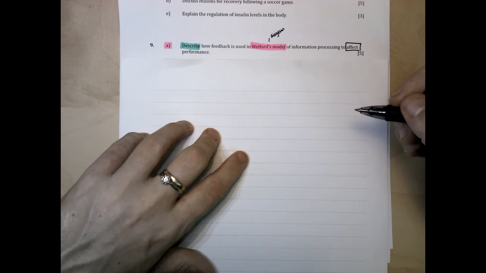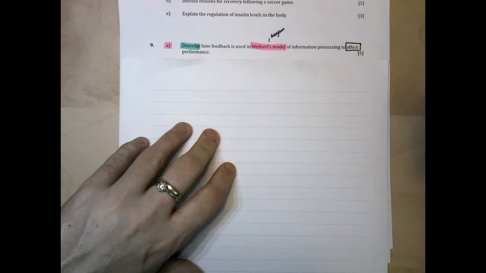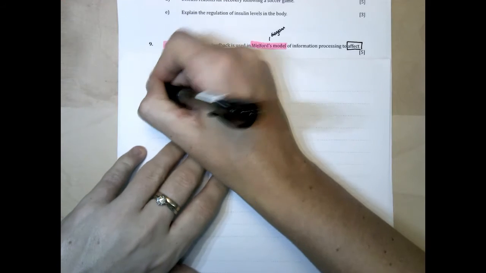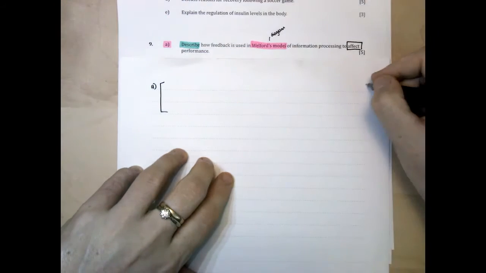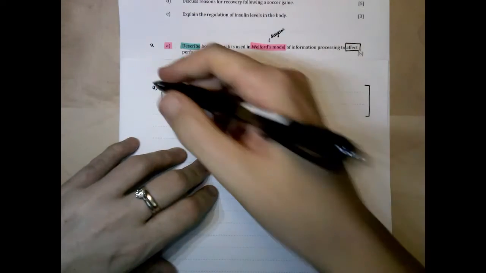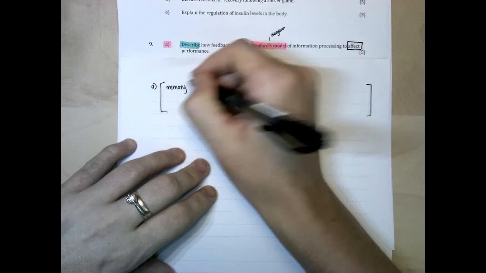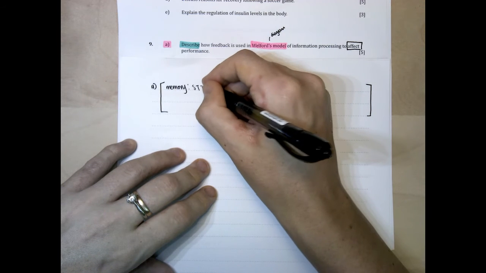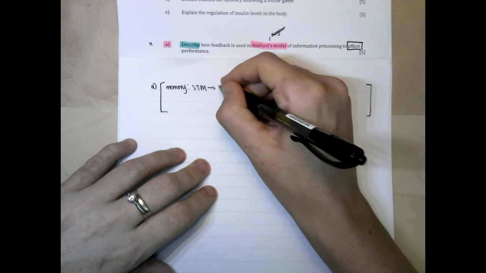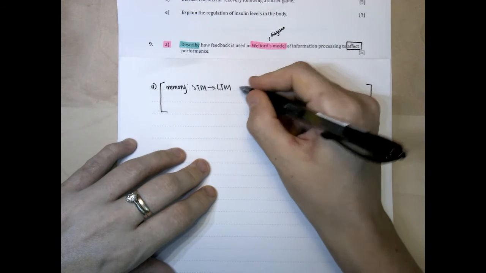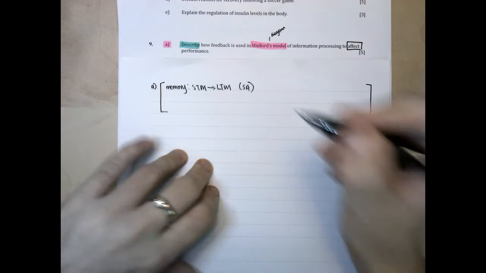So lots and lots of things we need to be able to think about. We need to think about, for example, in our plan, we might want to be thinking about things like memory, short-term, and transitioning into the long-term memory. That might be where selective attention comes in as well.